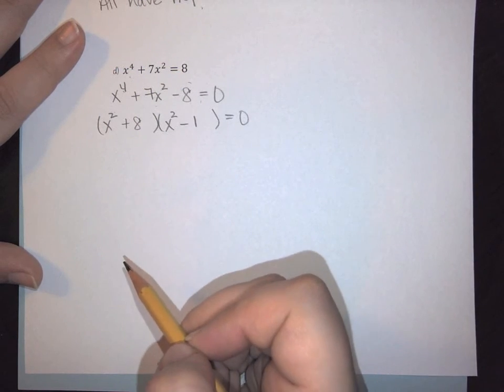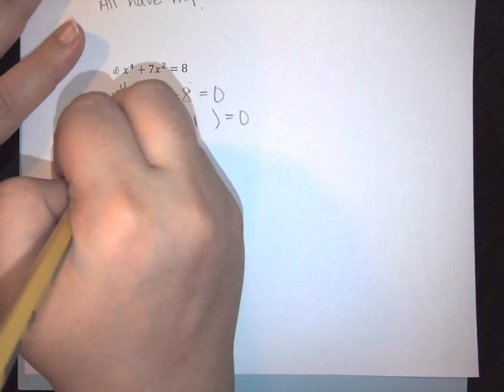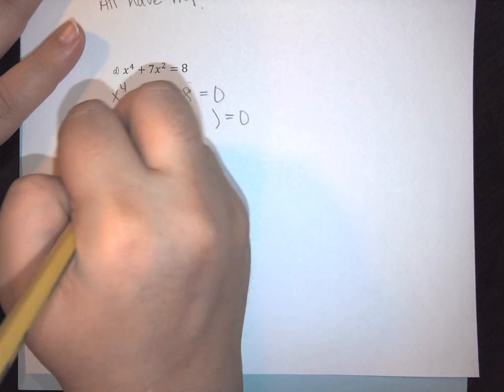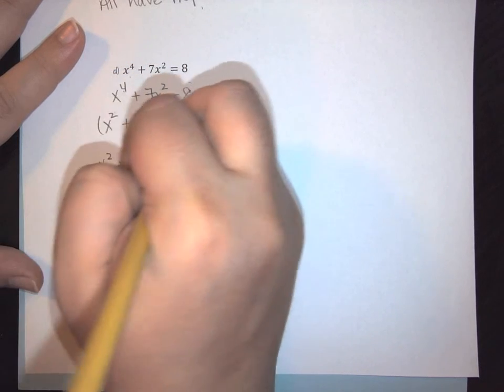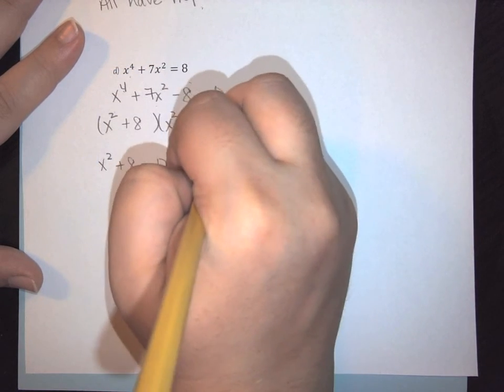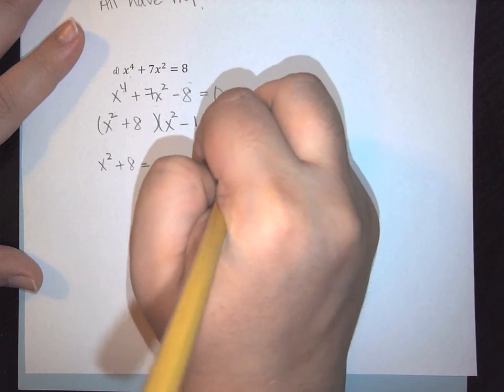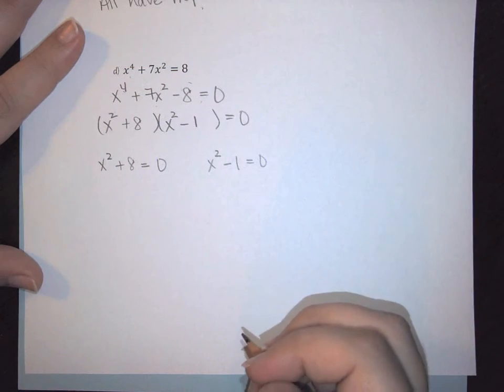Each of these needs to be solved for x. So I'm going to have x squared plus 8 equals 0, and x squared minus 1 equals 0.